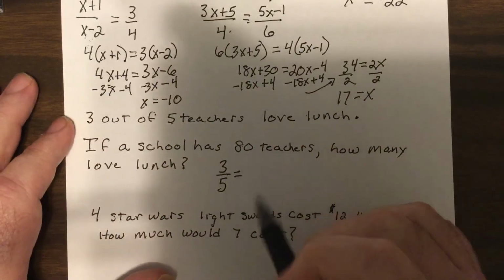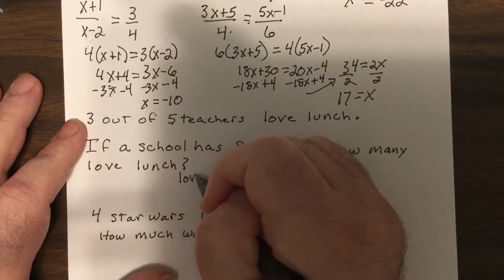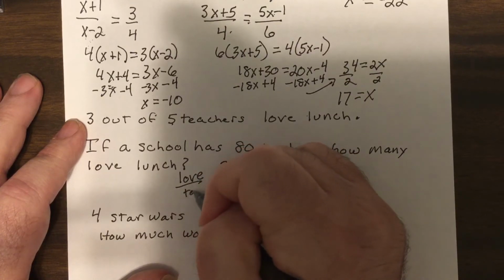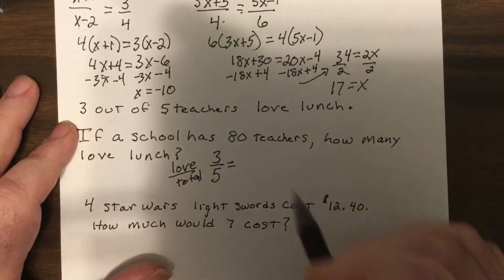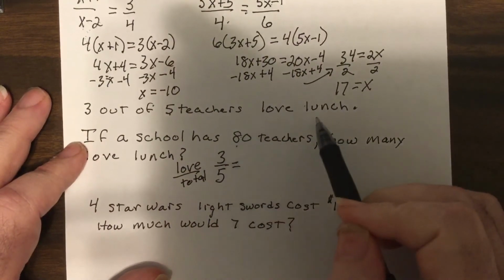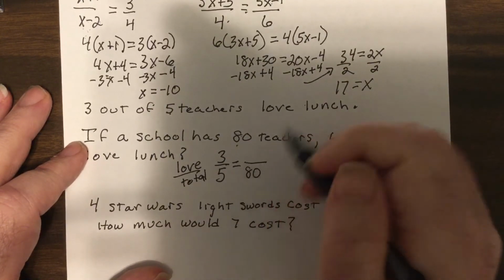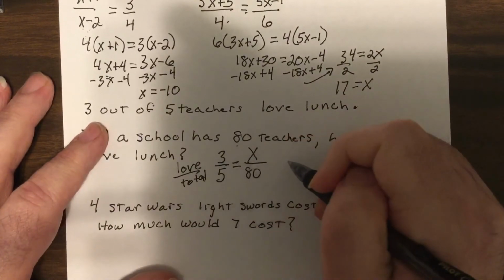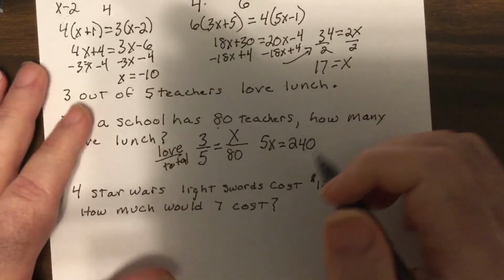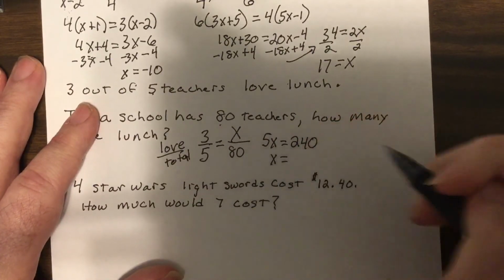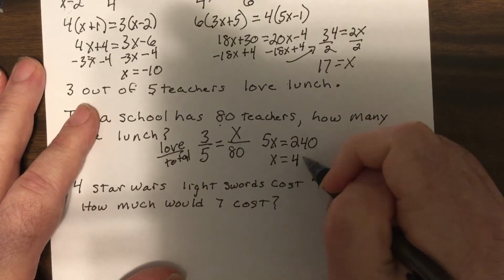Oops. Now, I have the teachers that love lunch over total teachers. So the question would be, is 80 the number of teachers that love it or the total teachers? And I think you can see it's total. So x, so you'd have 5x equals 240. Divide both sides by 5. So x equals, let's see, that would be 48.